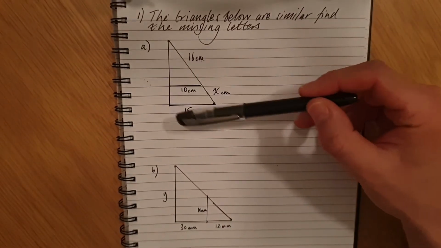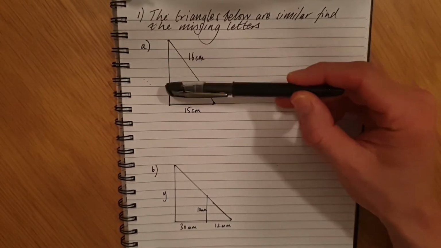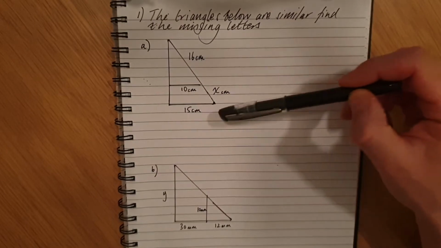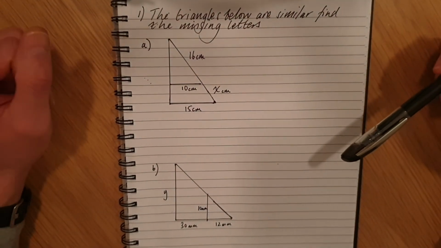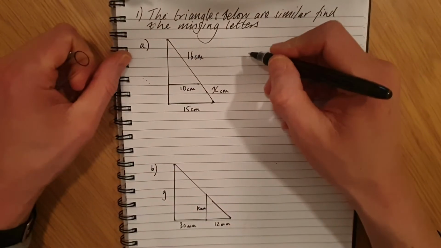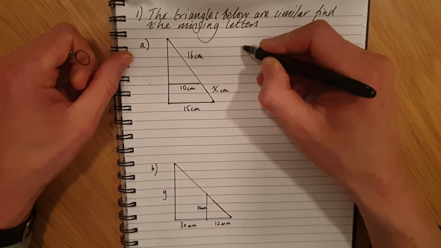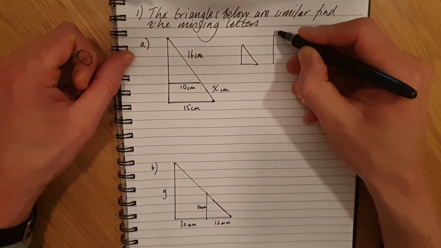If I look at this first one here, hopefully you can see two triangles. We've got the smaller triangle here, and then we've got the bigger triangle on the outside. To link it to what we've done previously, what you actually want to do is just draw out the two triangles. So at the side, the first step I'm going to do is just a very rough sketch, my smaller triangle and a bigger triangle.